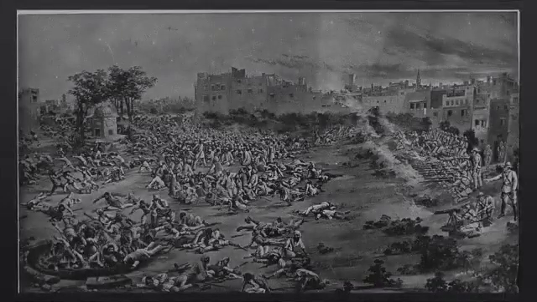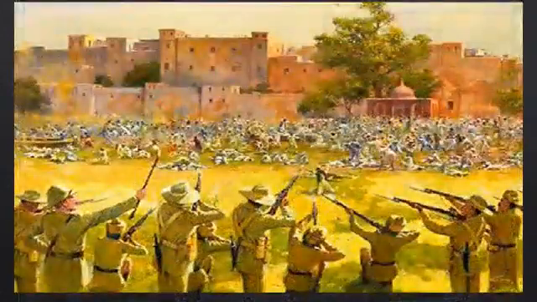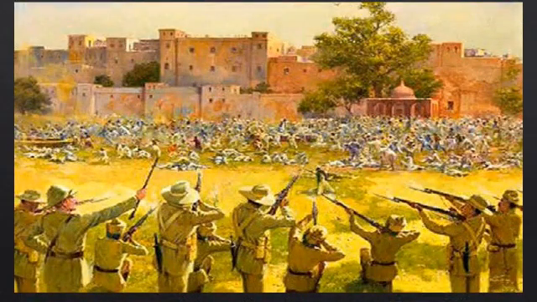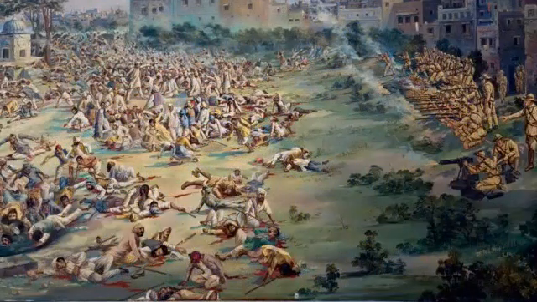A peaceful public meeting at Jallianwala Bagh, Amritsar, was held on 13th April 1919, which was fired over by the British soldiers under the command of General Dyer, who had also ordered his soldiers to close the only exit of the park so that no one could escape.